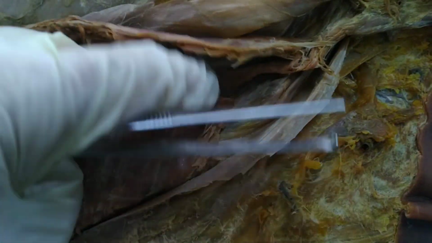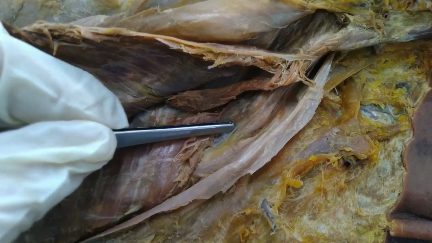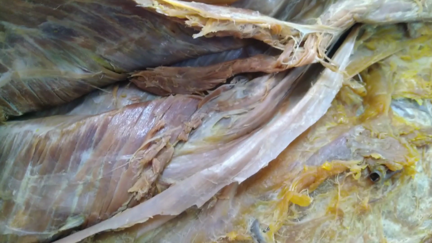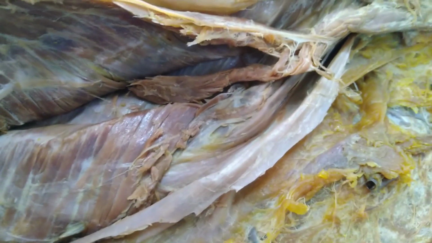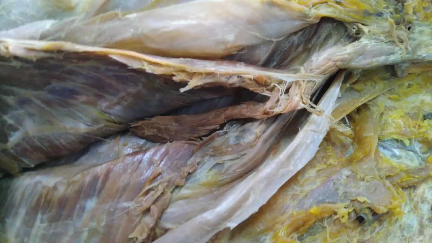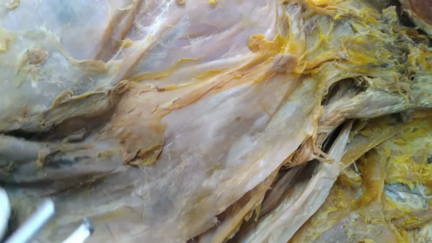So right beneath or below or behind the fascia transversalis is the extraperitoneal fat or extraperitoneal fascia, and the innermost layer of the abdominal wall would be the parietal peritoneum. Parietal peritoneum. In the chest wall, it's your parietal pleura. Here in the abdomen, it's the parietal peritoneum.